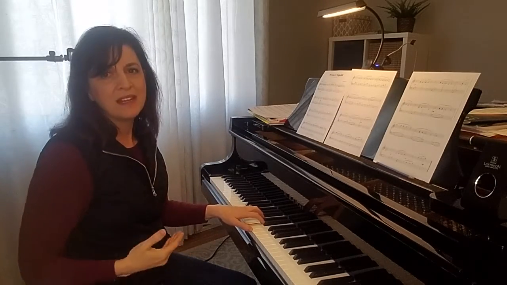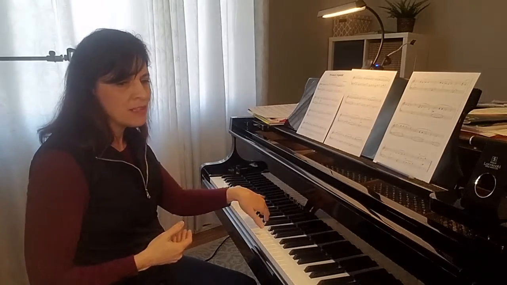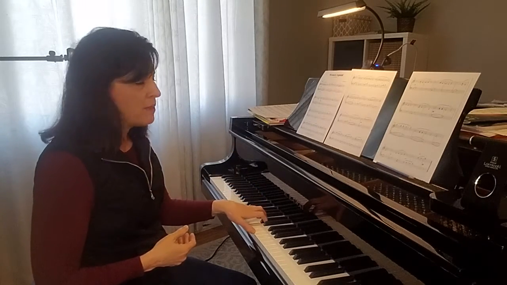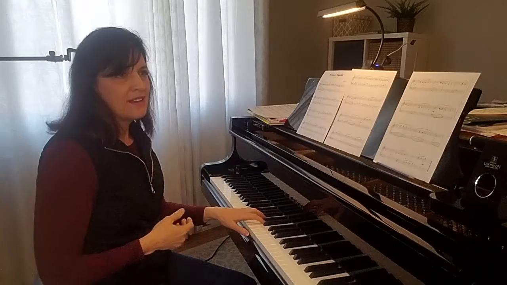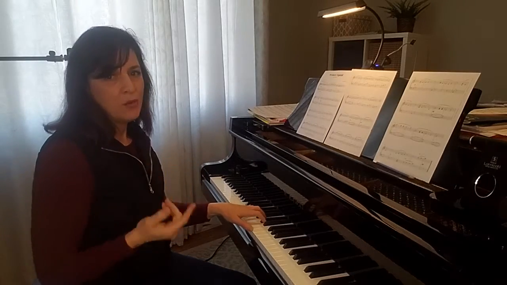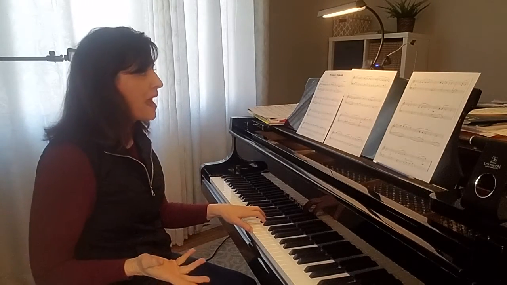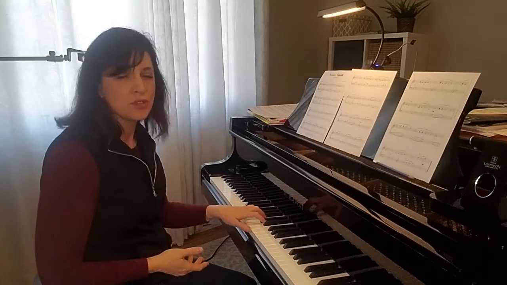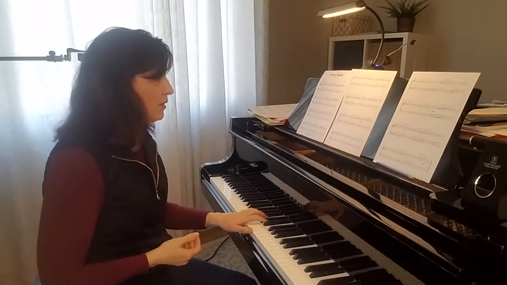Now that you're moving into intermediate music, your hand's always going to be stretching and reaching farther and doing these arpeggiated chords, and finger 5, 2, and 1, but that's the pattern you're going to just use over and over and over again. So once your fingers get used to it, it's going to feel great.